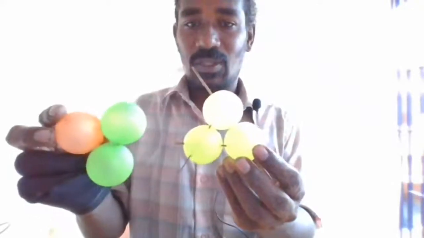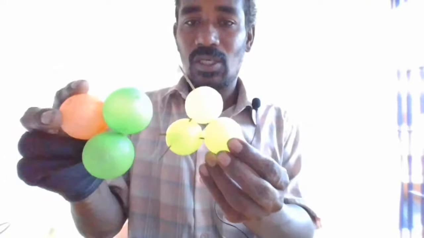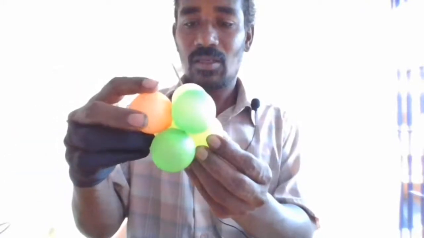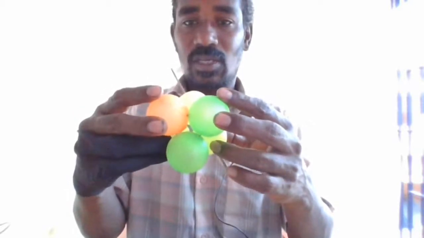So you have to keep two triangles one over another like this.